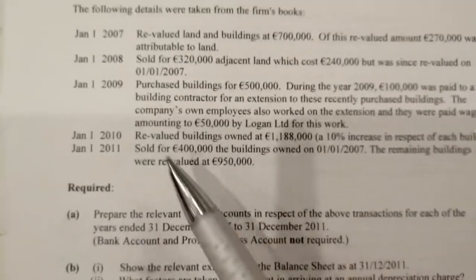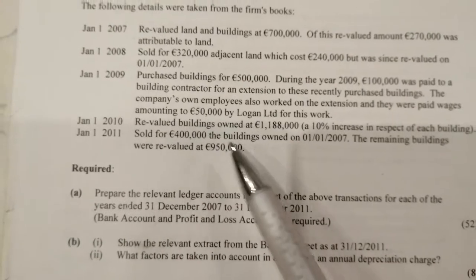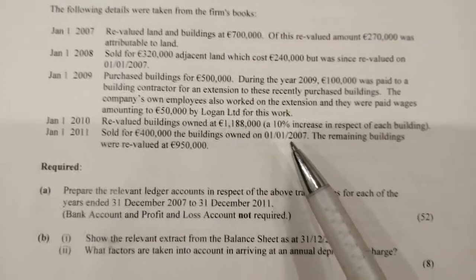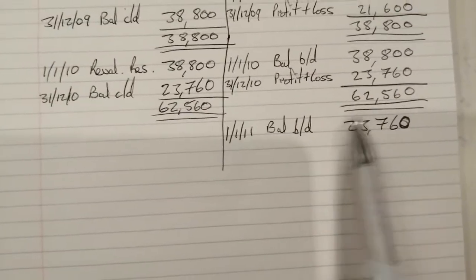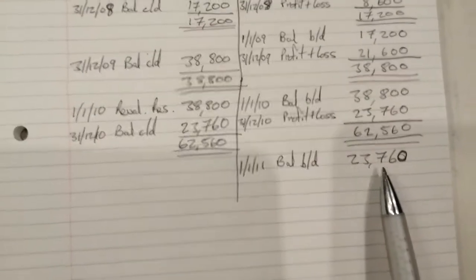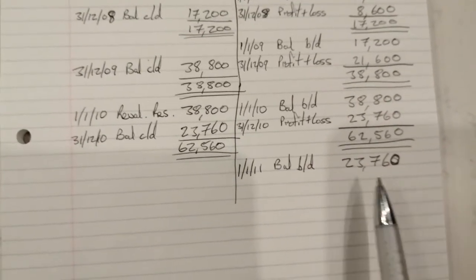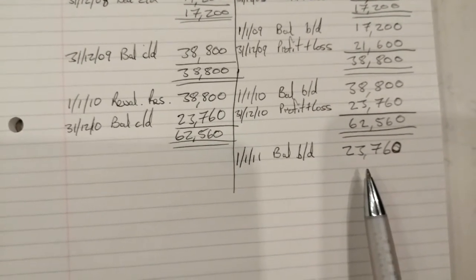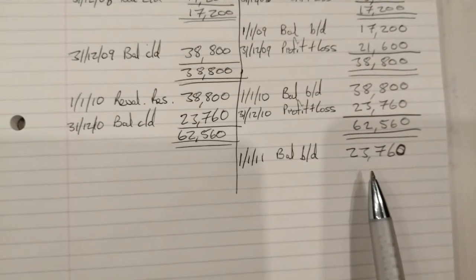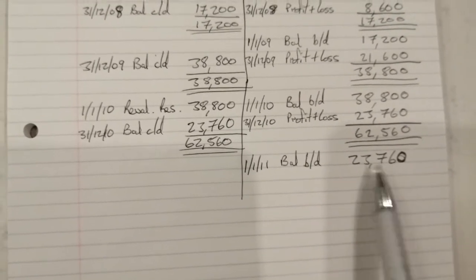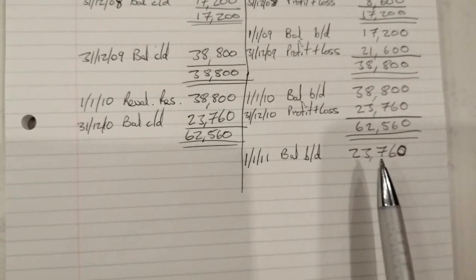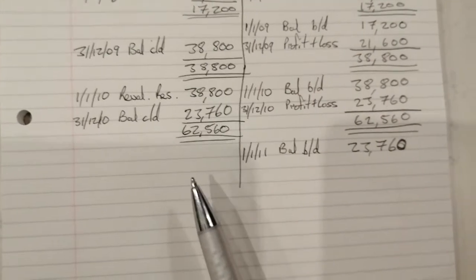It says, sold for 400,000. Again, not important. The building's owned on the 1st of the 1st, 2007. Okay, so here's the thing. If we have a balance in our accumulated depreciation account here of this amount, that's the depreciation on all the buildings that we own currently. If we get rid of a building, then we can't have anything to do with that building on our accounts anymore. And if some of this is depreciation on the building we got rid of, then we have to take out that amount, whatever portion of this that happens to be.